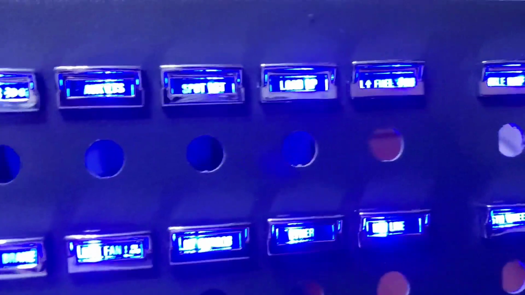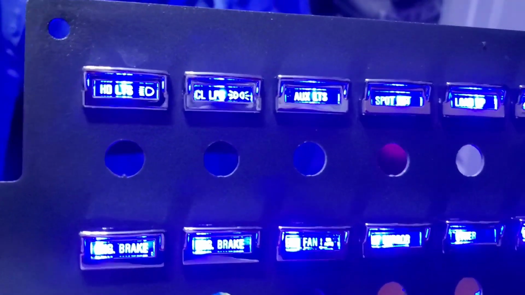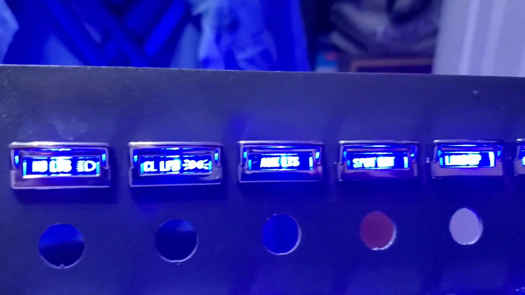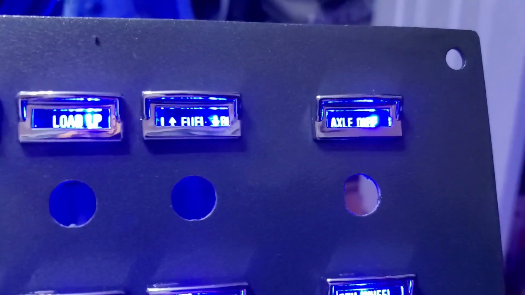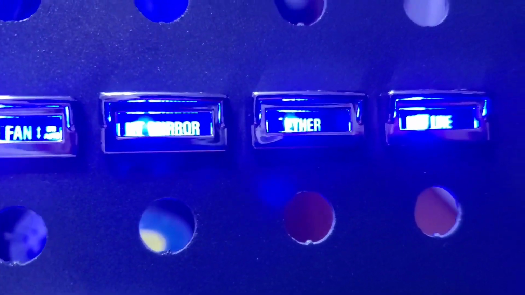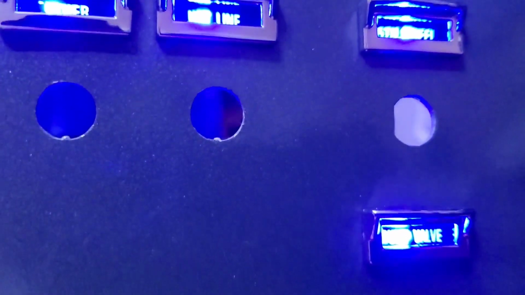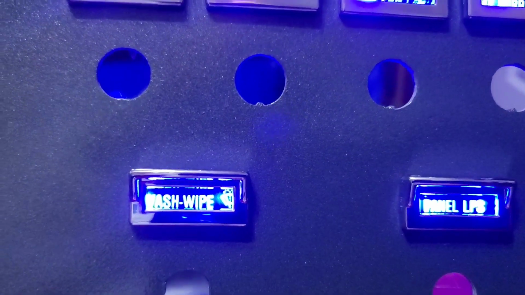I don't know what I did, but somehow I stopped that video. But anyways, yeah, I like the way it came out. It looks good. You can read them. Headlights, clearance lights, auxiliary lights, spotlight, load light, fuel, axle differential, engine brake, fan, heated mirror, ether, hotline, fifth wheel, dump valve, panel lamps, and windshield washers. So yeah, they look good.